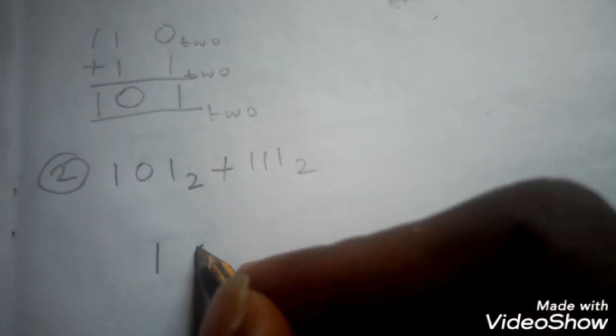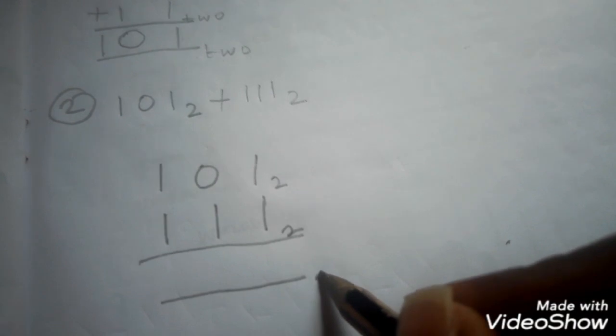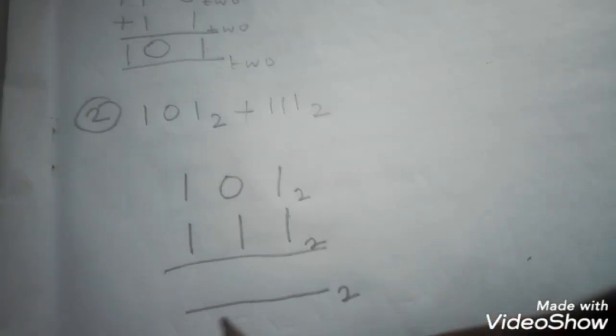So 1 0 1, then 1 1 1. Now this is a base 2 number, this is a base 2 number, and I want my answer to be in base 2 as well. Don't forget your addition sign.